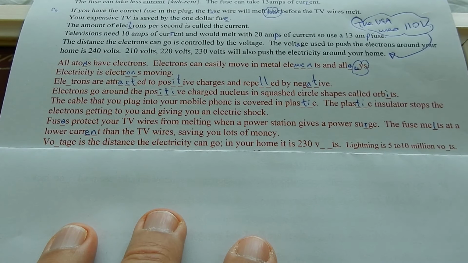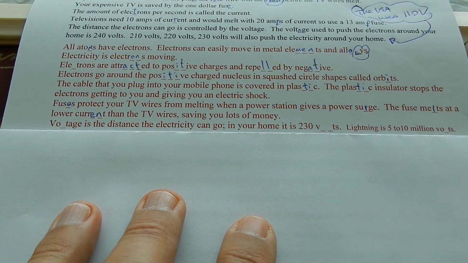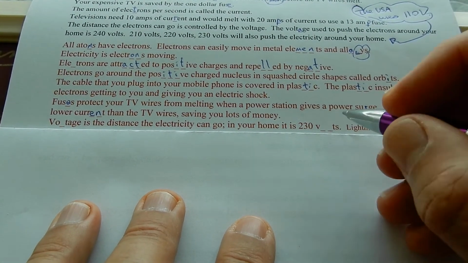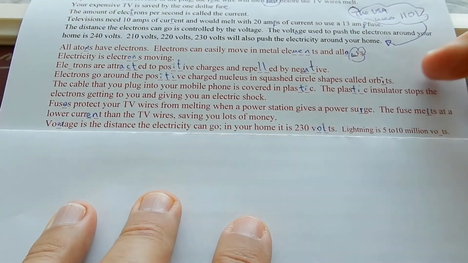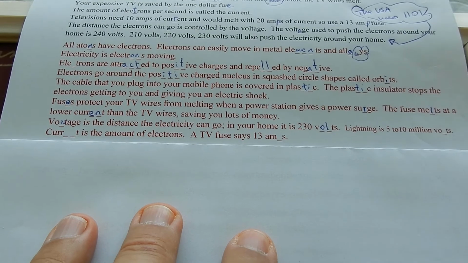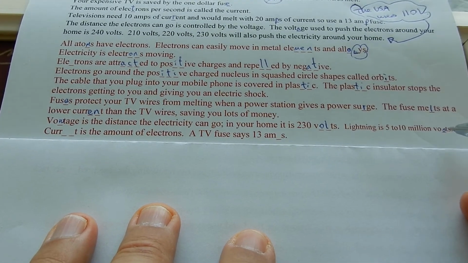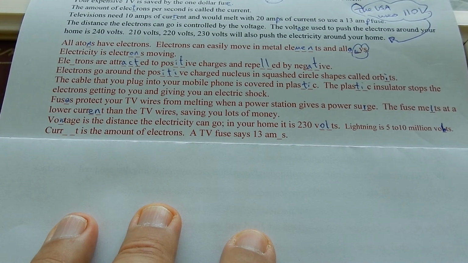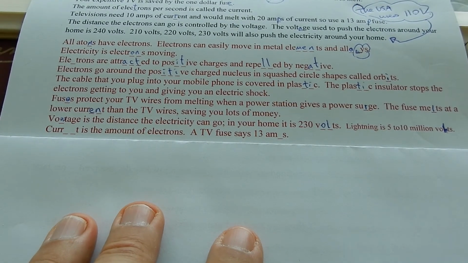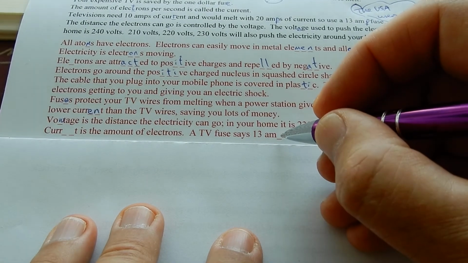Voltage is the distance electricity can go. In your home it is 230 volts. Lightning is 5 to 10 million volts. Current is the amount of electrons. A TV fuse says 13 amps.